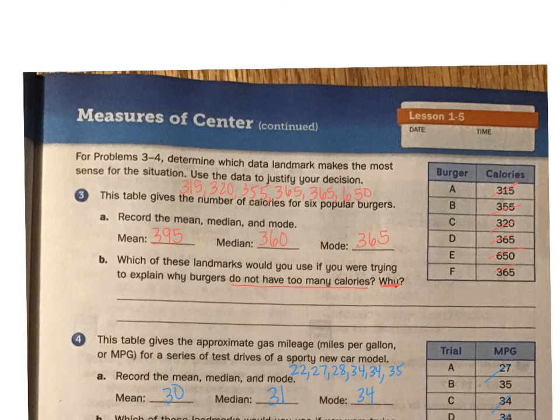In order to find my landmarks, I needed to put all of my numbers in order. When I did this, and I added them all up and divided by 6, I got my mean of 395. When I cross out my middle two numbers, I add them together and divide by 2, I get 360. And my mode here is 365 because I have more of those than any others.